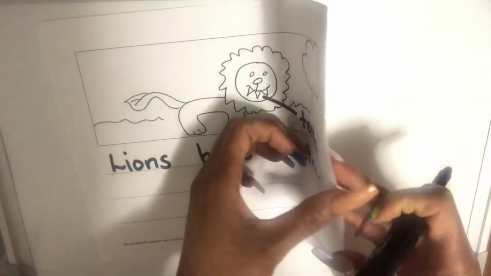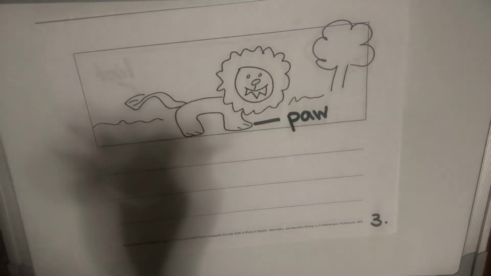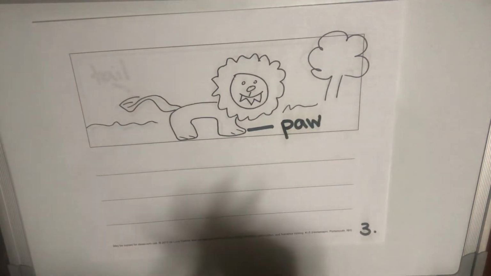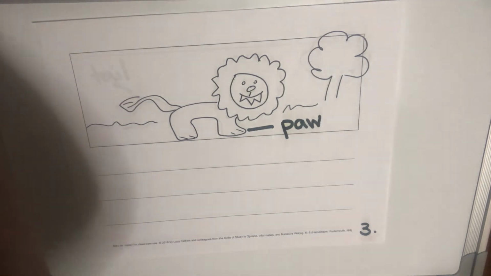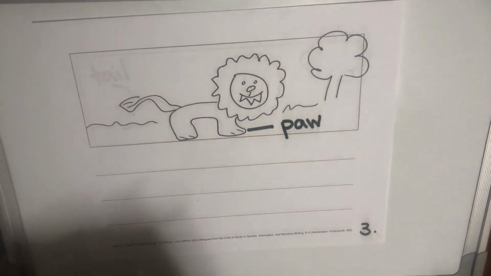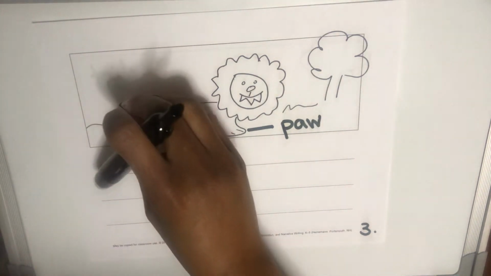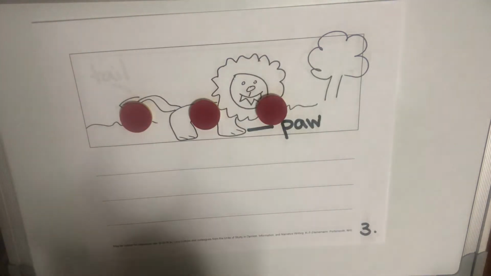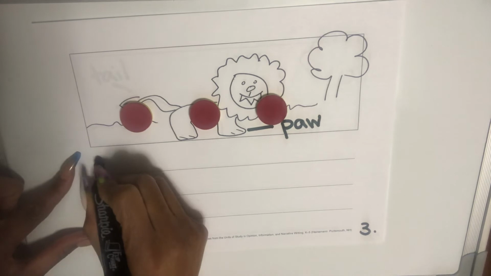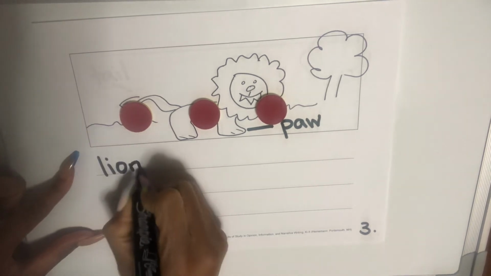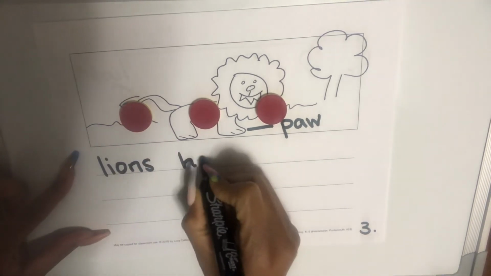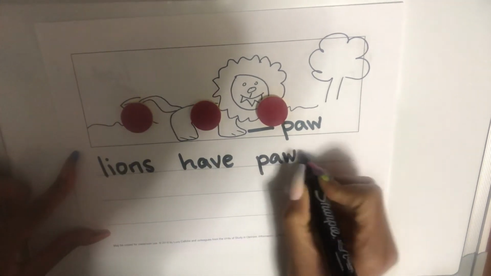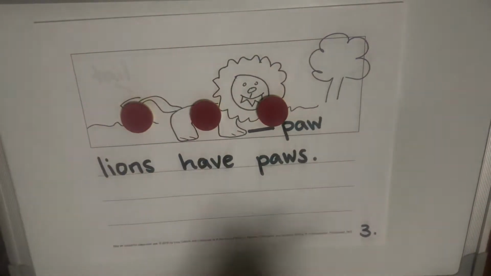Page 3. Yep, paws. Lions have paws. Let's say it across our fingers or using our counters. Lions have paws. 3 words. Lions have paws. There we go.